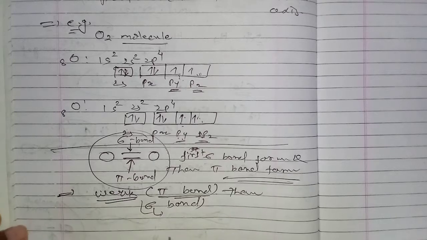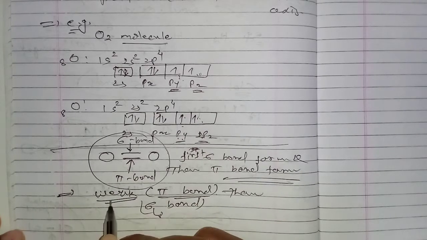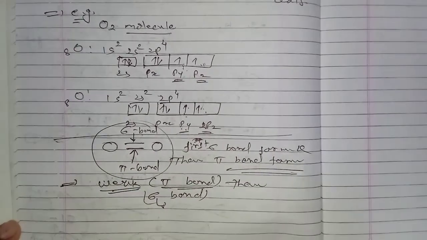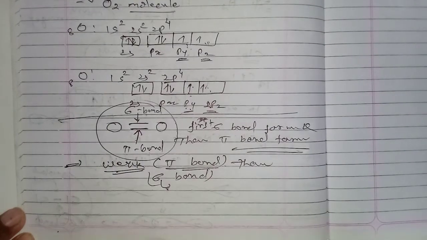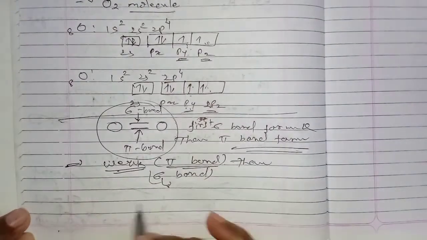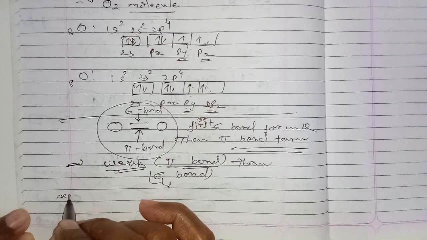The sigma bond is much stronger than the pi bond. Let's see another example.